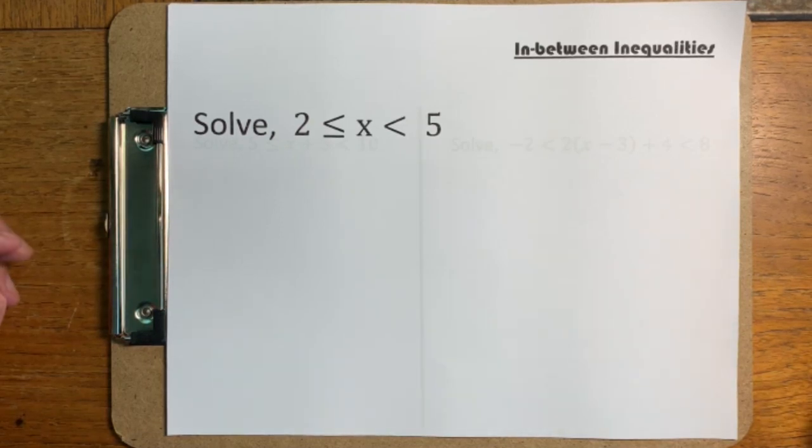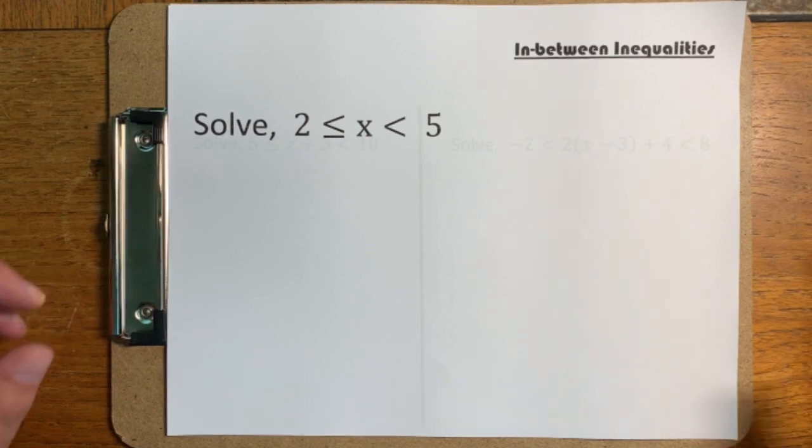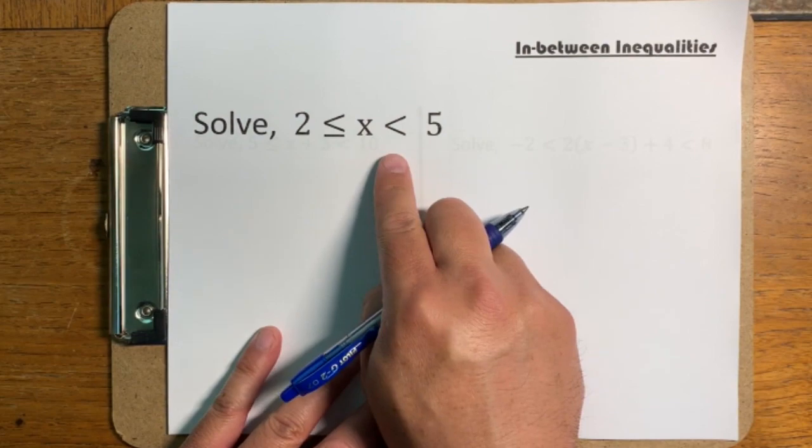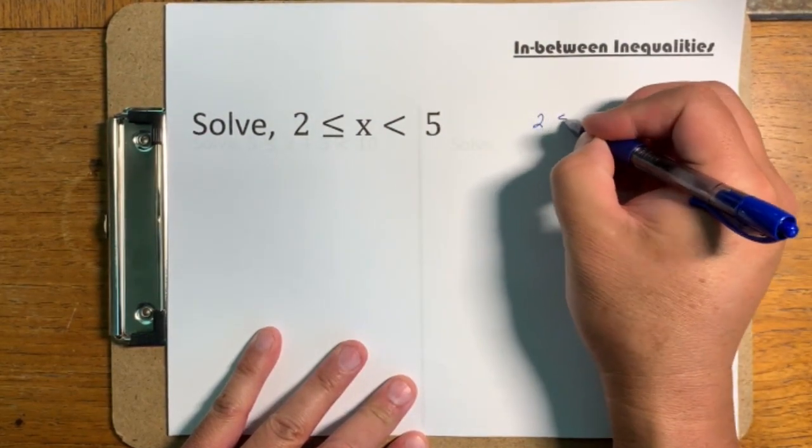What we're going to work on in this video is what I like to call in-between inequalities. More formally, they're considered compound inequalities. Now, the reason why this is considered a compound inequality is that normally you would break this up into two pieces.